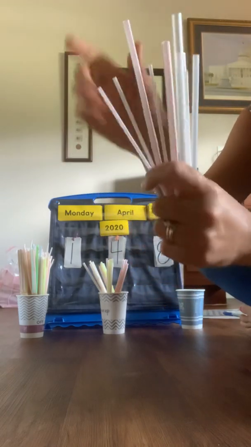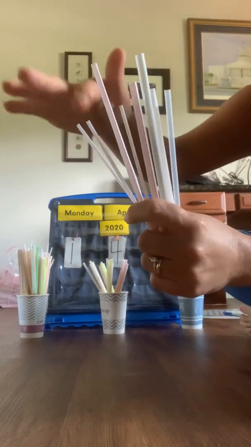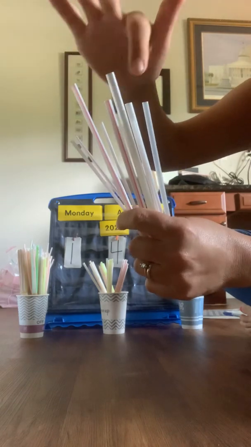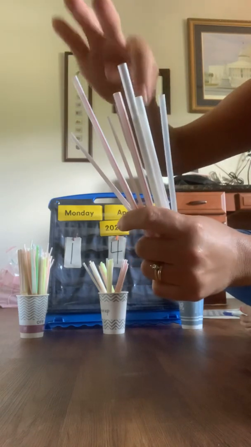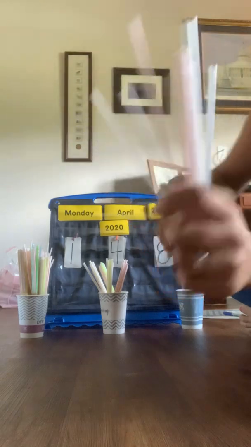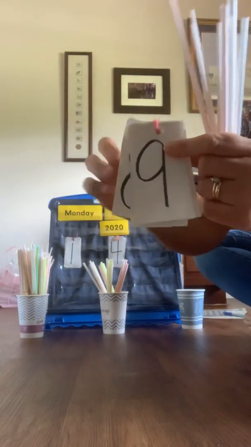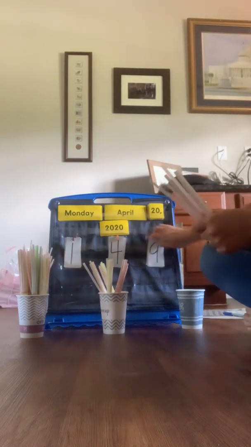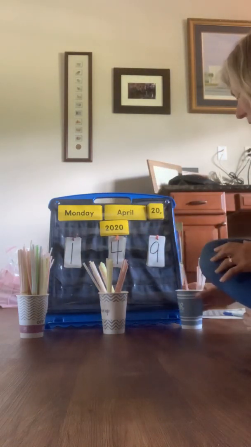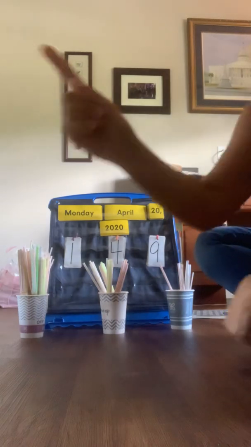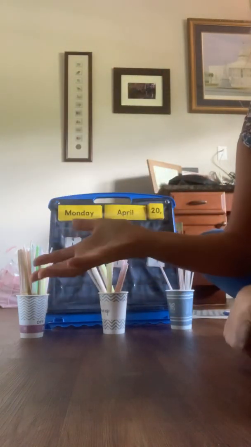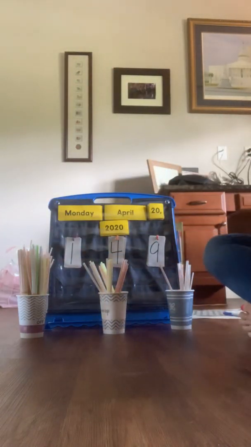The picture and the number has to match. This shows that we've now been in school for 149 days. Even though you're at home, I'm at home, we're still having our school time, 149 days of school.